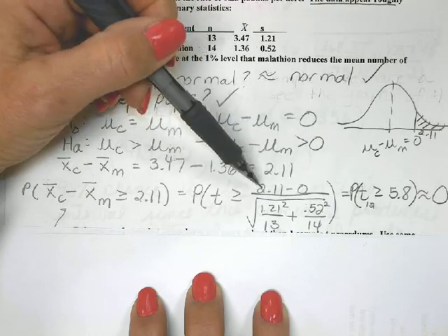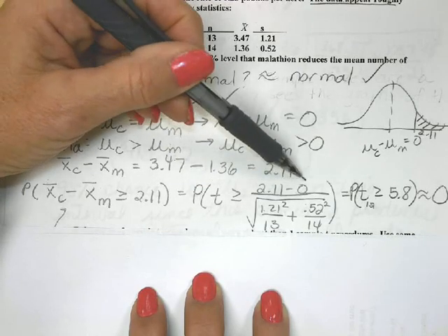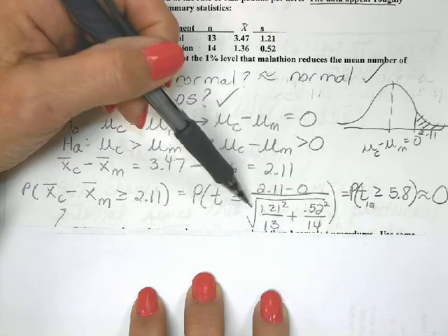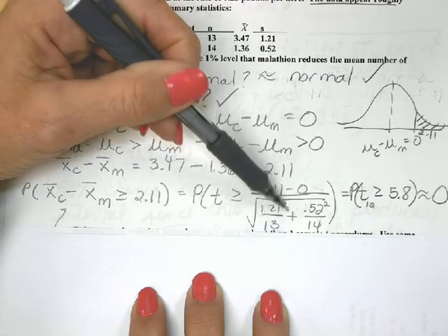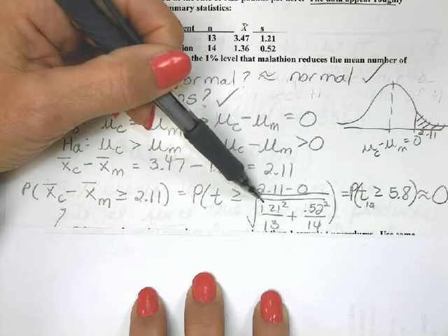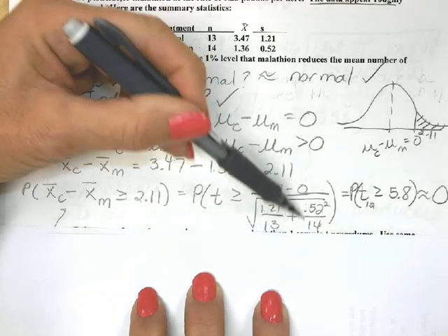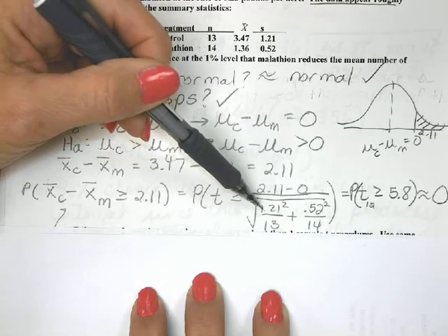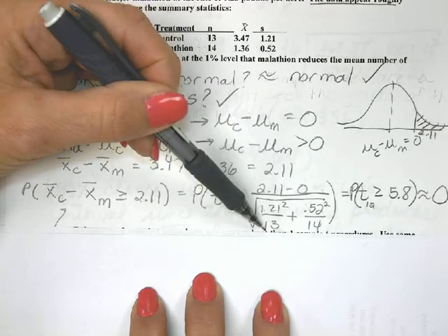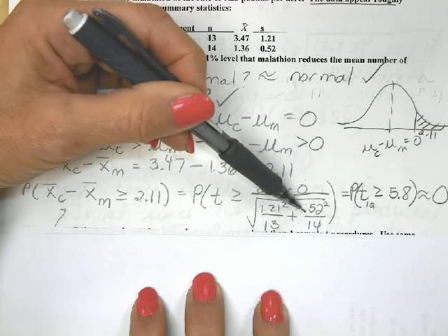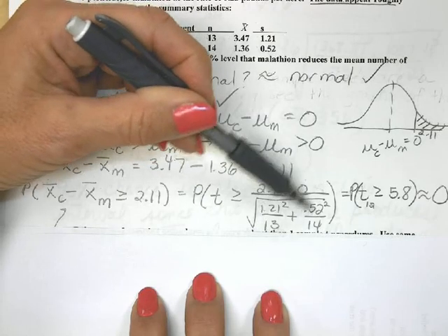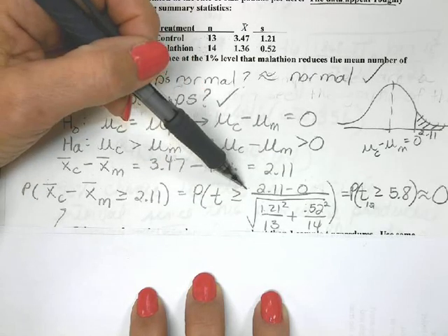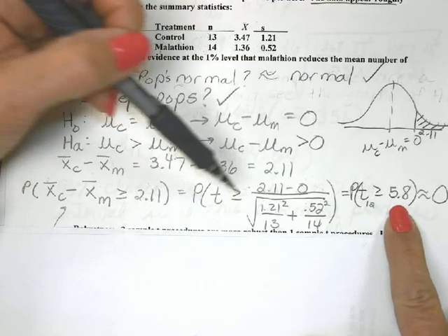I take what I got minus what I'm assuming divided by the standard deviation of the sampling distribution, which is take the individual standard deviation squared plus the individual standard deviation squared and square rooted. So we have the standard deviation of individual squared over 13 and the standard deviation for the malathion squared over 14. Carefully calculate this out, and I get a test statistic that is 5.8.